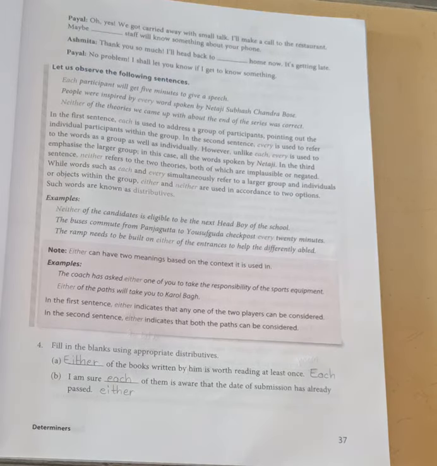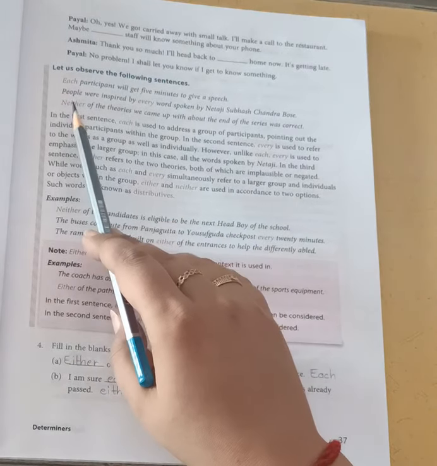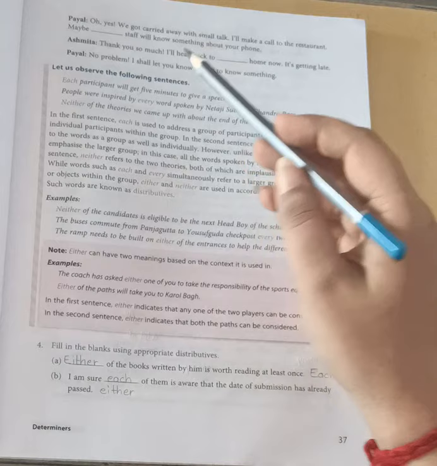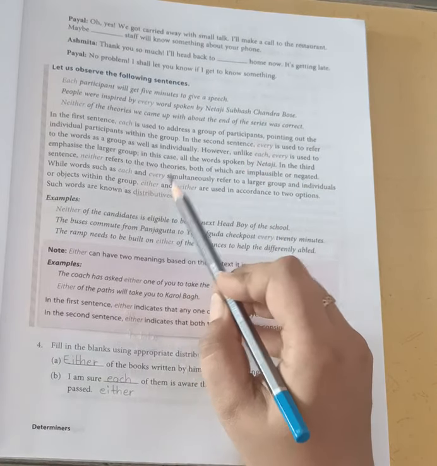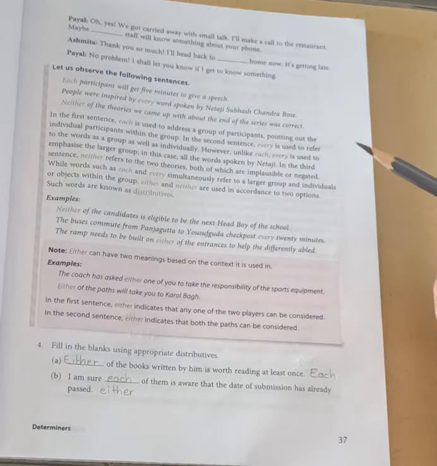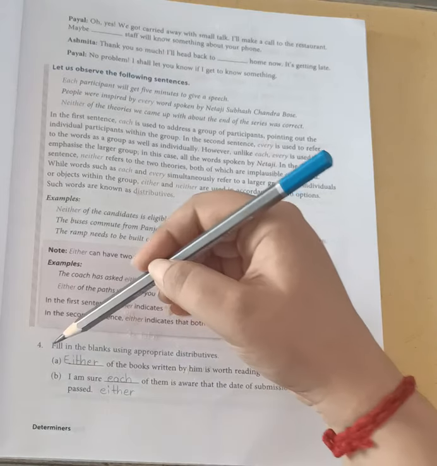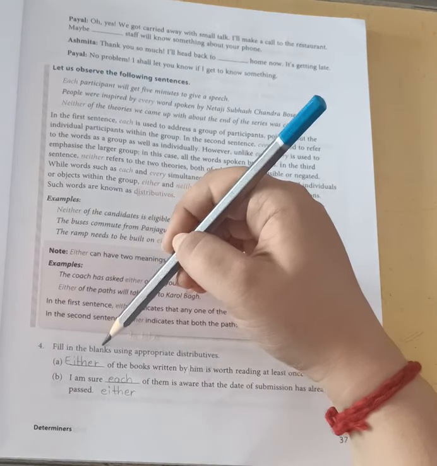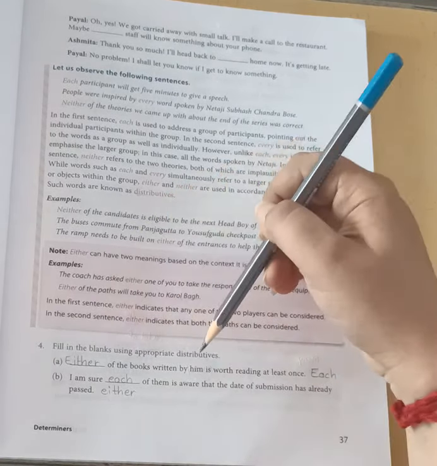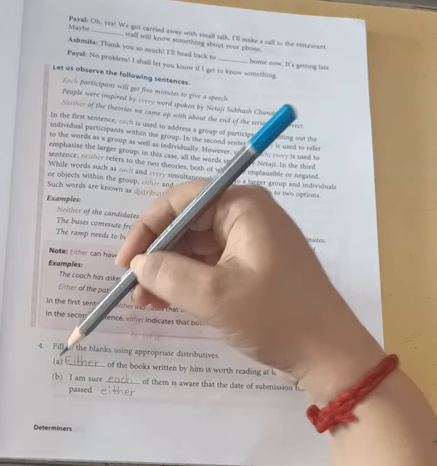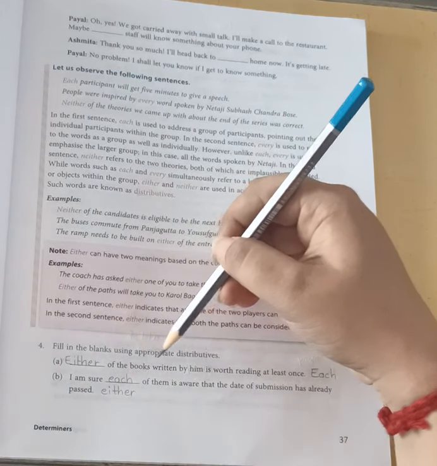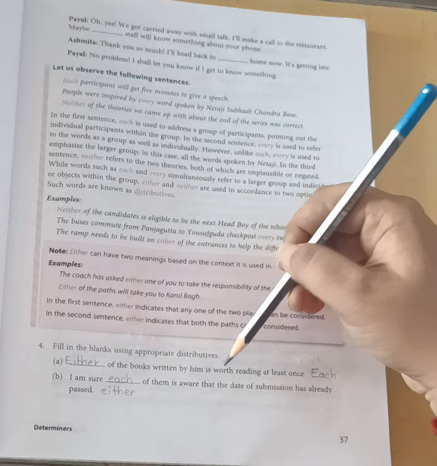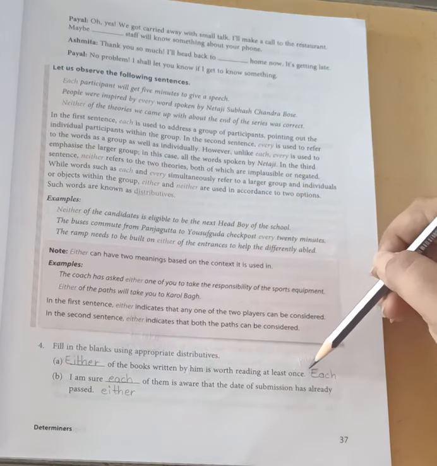As I told you earlier that each, every, neither, nor, all these words are the distributives. So now we will be talking about distributives, and question number 4 is fill in the blanks using appropriate distributives. A. Blank of books written by him is worth reading at least once.